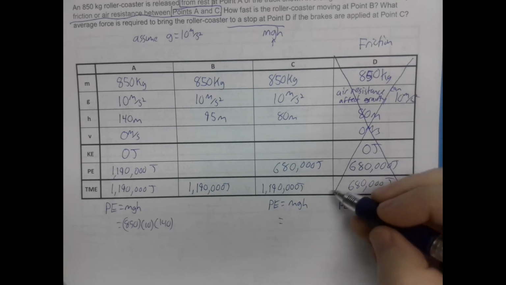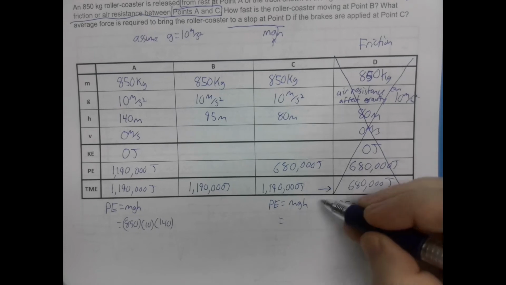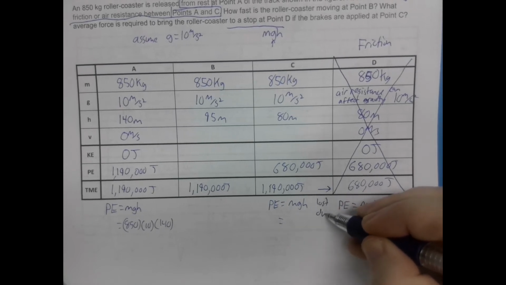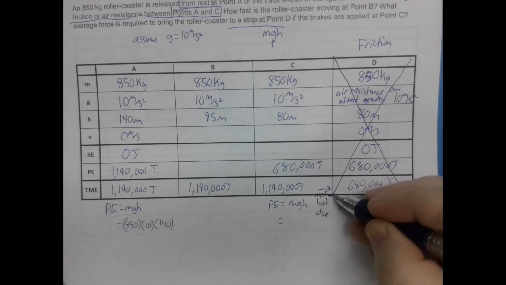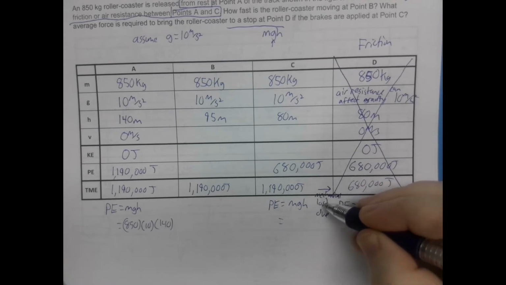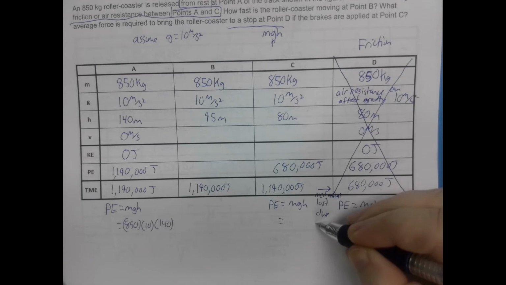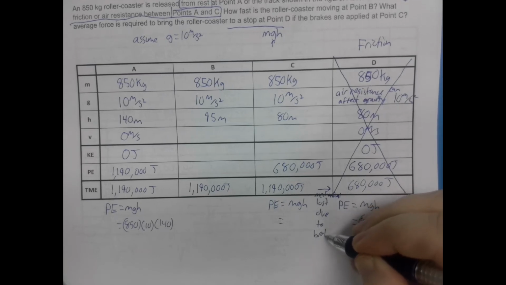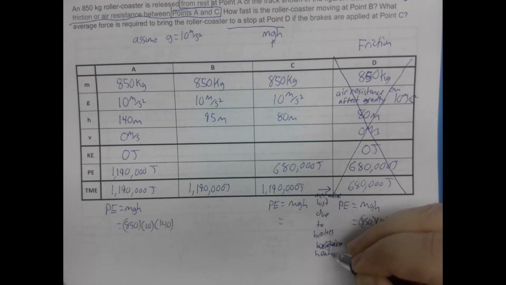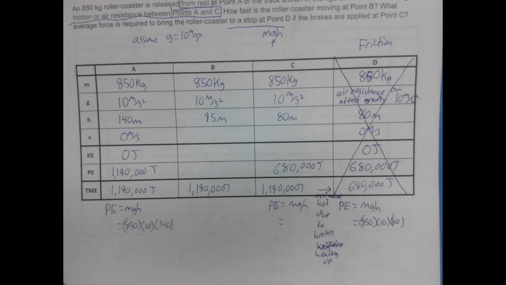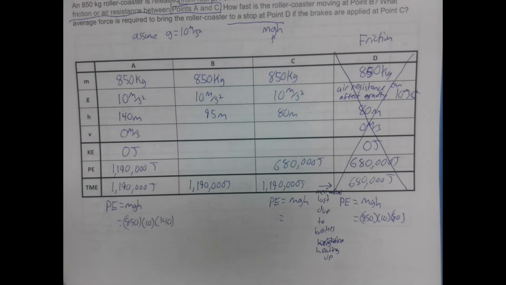So this mechanical energy is lost due to brakes heating up. But we can still assume that this is frictionless between A and C, and we can solve for some variables.